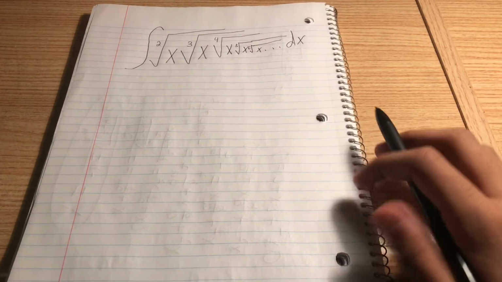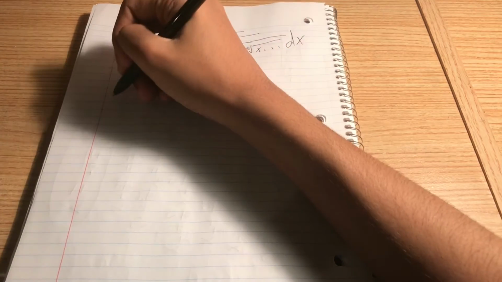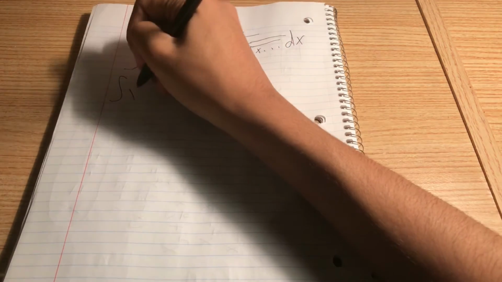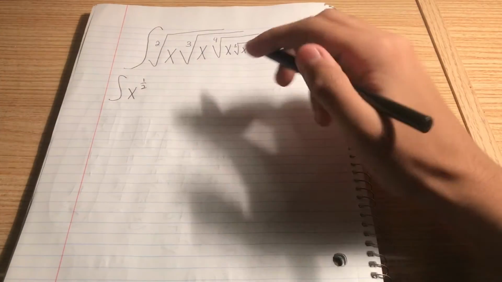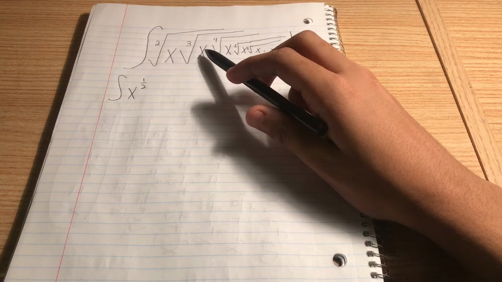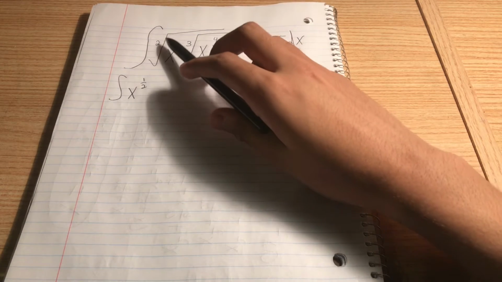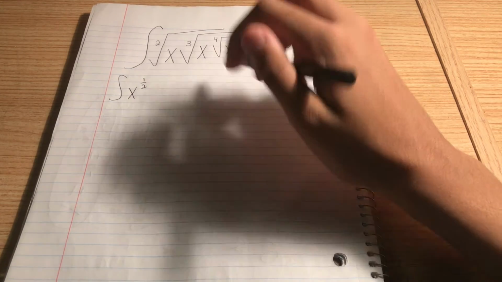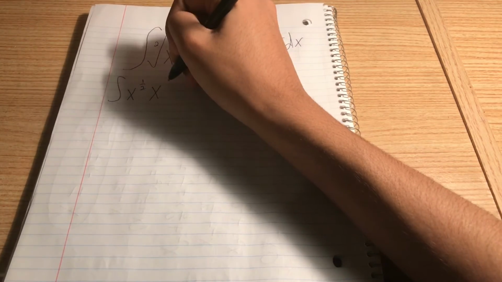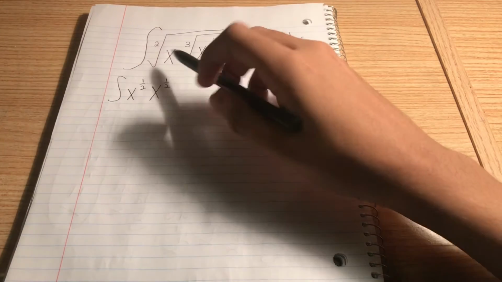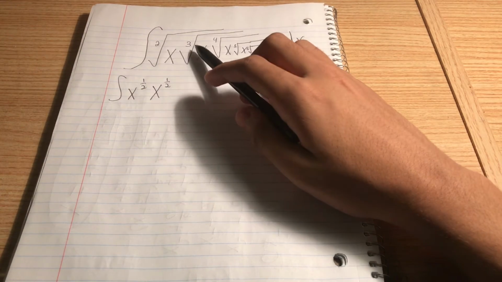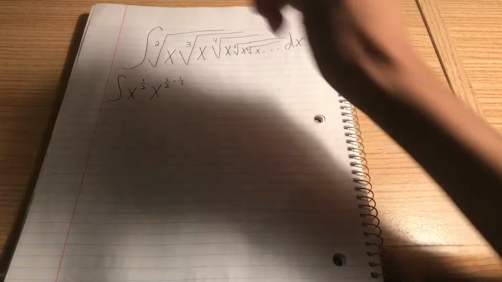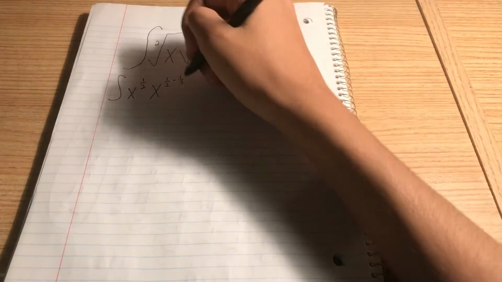Well, we can do this. Let's write it again. The integral of, well, this is the square root of x. So we got x to the power of 1/2. What about this x? Well, it's the cube root of x, but it's also the square root of x. It's a cube root inside a square root. So what it is is x to the power of 1/2 because it's square rooted, but it's also cube rooted. So we multiply by 1/3.